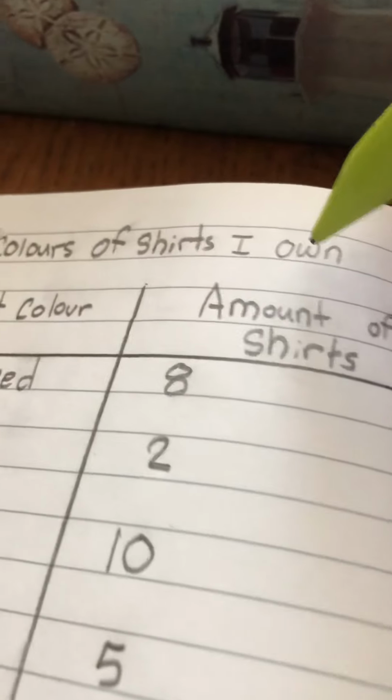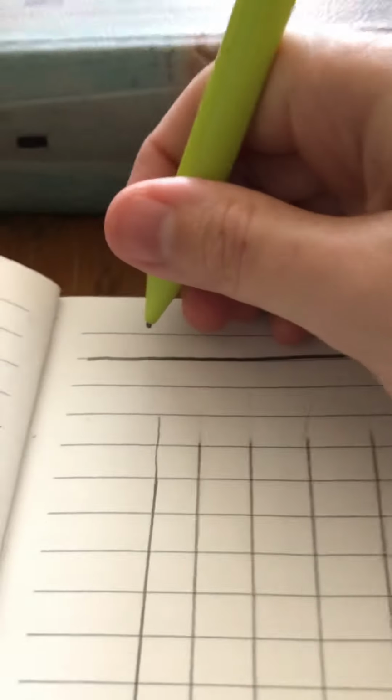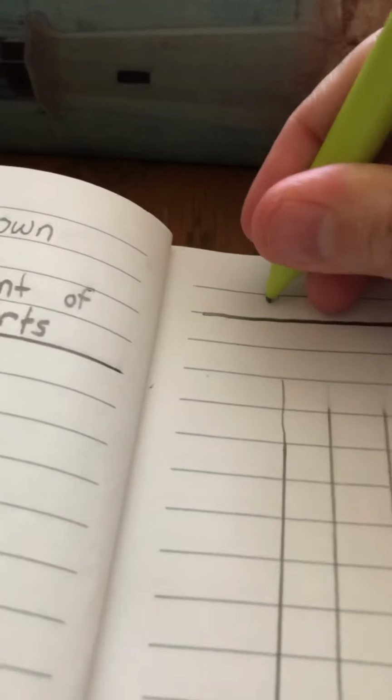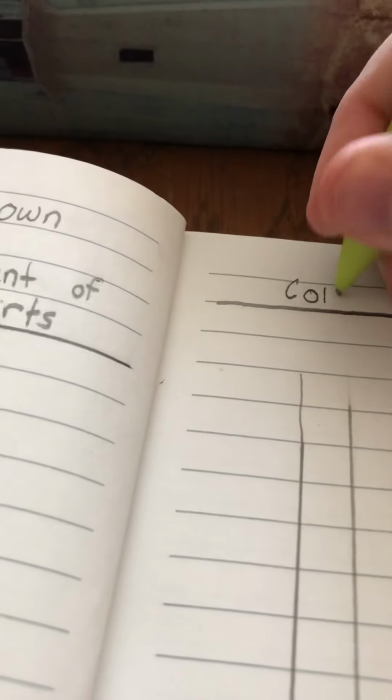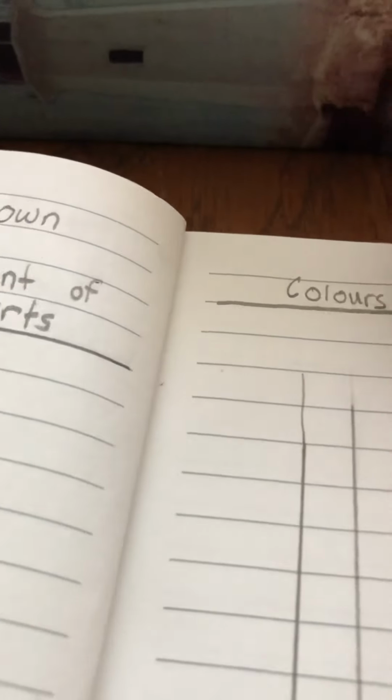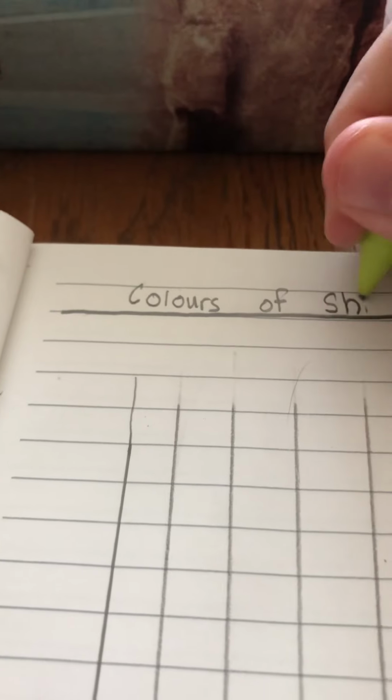So I'm going to first put a title because people need to know what my bar graph is about. And guess what? I can use the exact same title I used for my T-chart. So I'm going to write colors of shirts I own. So that's the title of my bar graph.